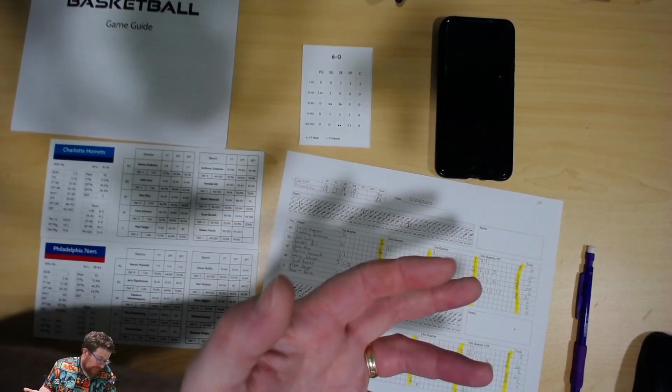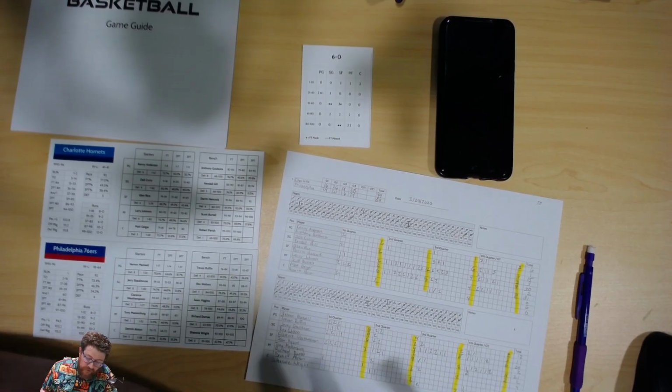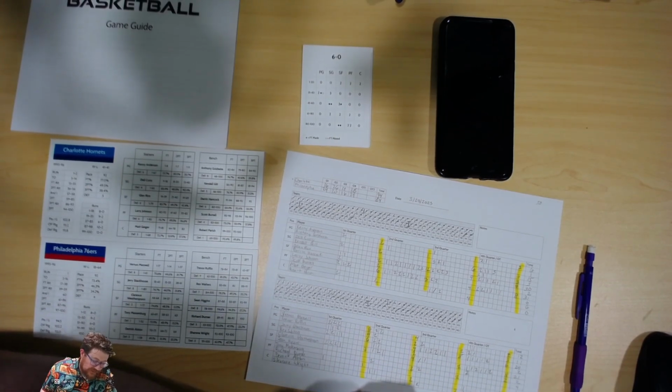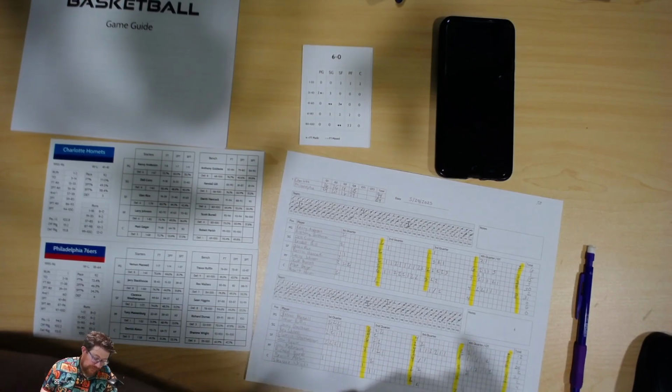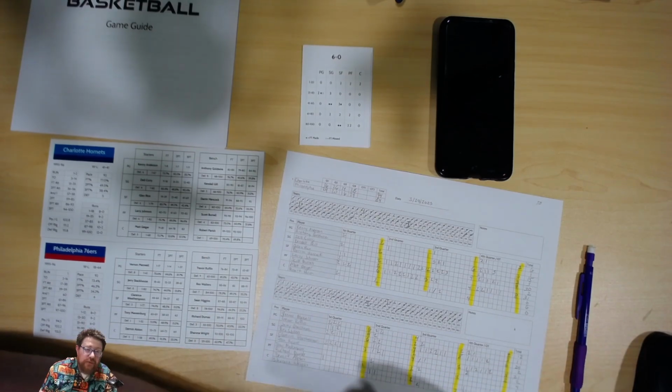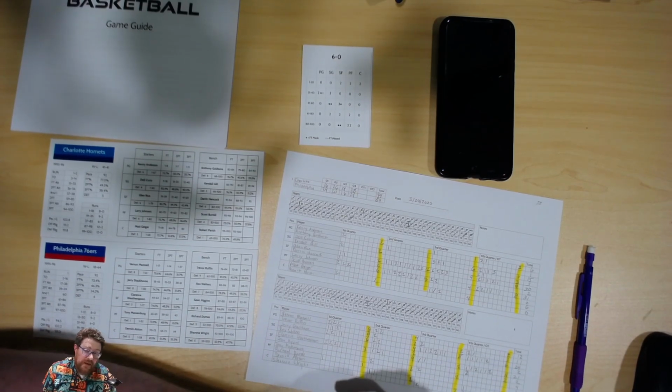But this has been my first attempt at playing Uptempo Basketball. Feel free to tell me other teams you'd like to see get run through. I'd have no problem pulling them out and running through it. If you'd like to, who knows what I'm going to do with this. I've got the full season from 95-96, and we'll give it another go. We'll drop in some up-tempo basketball on this channel.